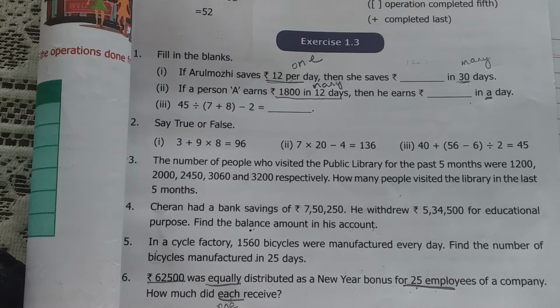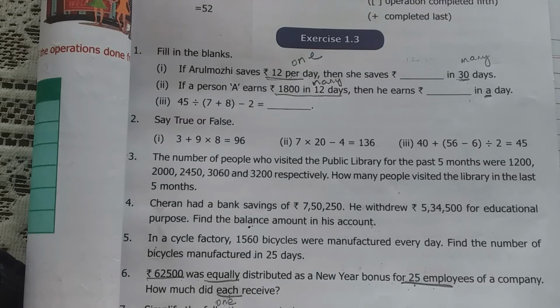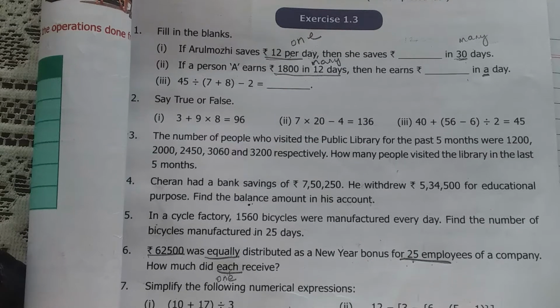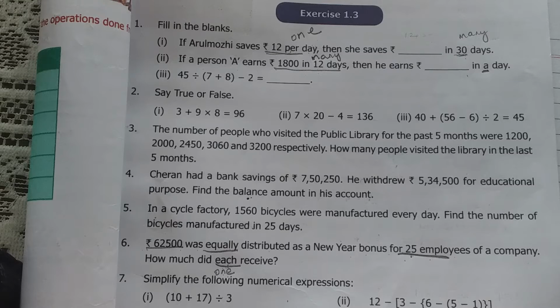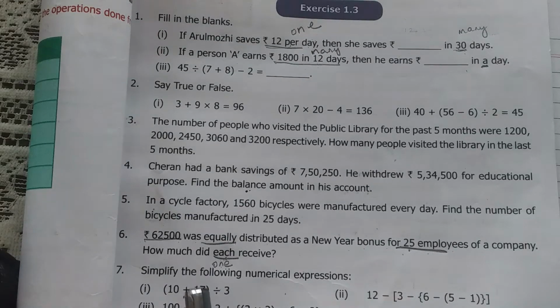Today in this video, we'll see class 6 exercise 1.3 question number 6. We'll do it from question number 6 onwards. Now what is it? Let us read the question first.